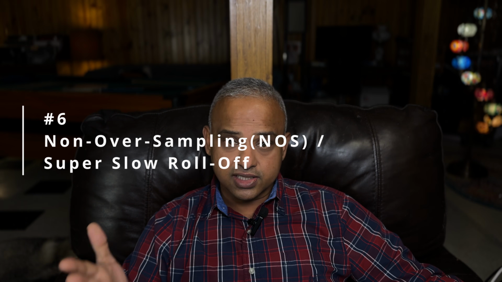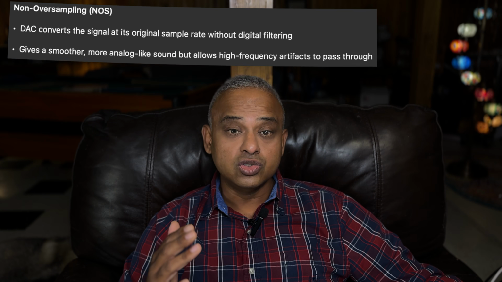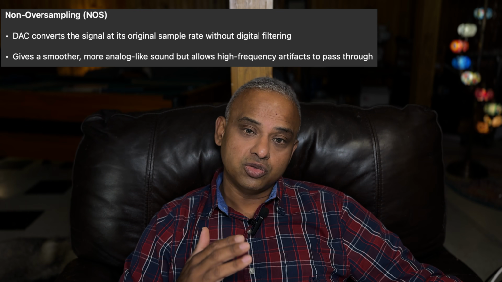Next up at number six, NOS, non-oversampling, super slow roll-off. This is the most radical and controversial option. A super slow roll-off filter is the closest you'll get to a true non-oversampling NOS design in a conventional DAC. What it's doing, essentially, is as little as possible. This filter has an incredibly gentle slope. It does the bare minimum for reconstruction, which means it allows a huge amount of that ultrasonic noise to pass right through.